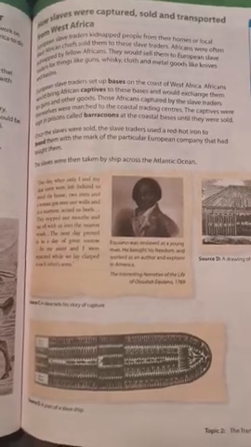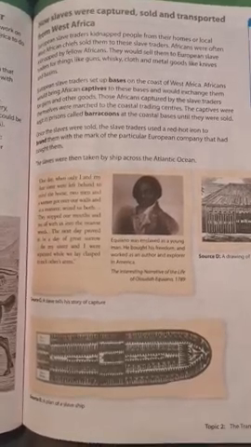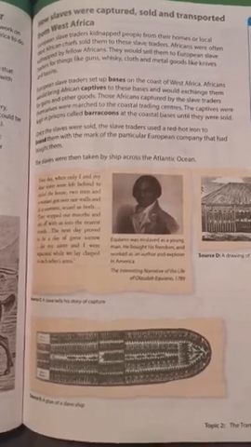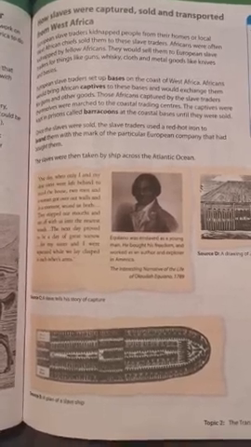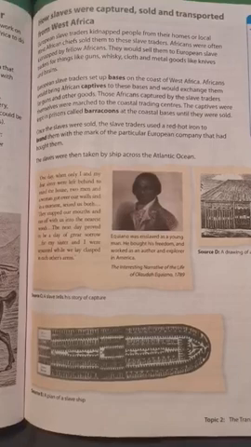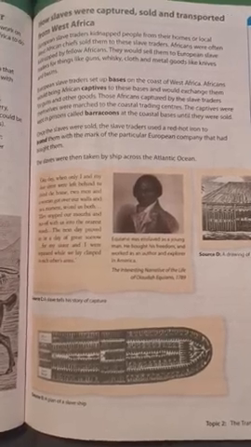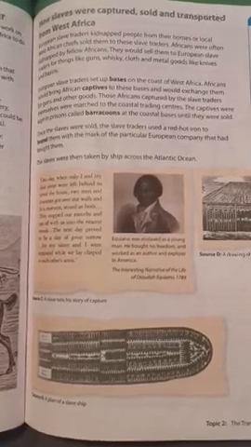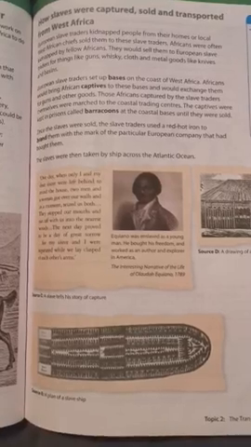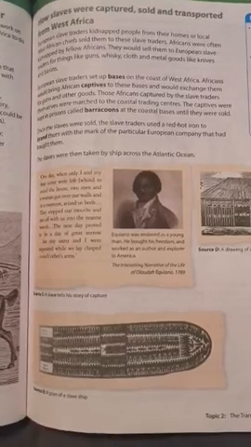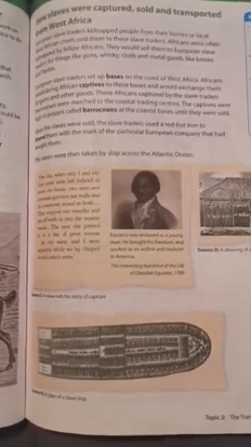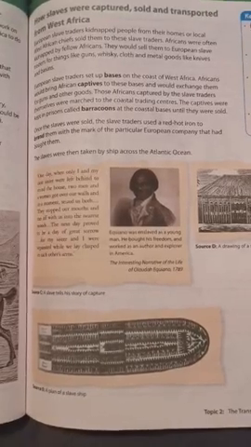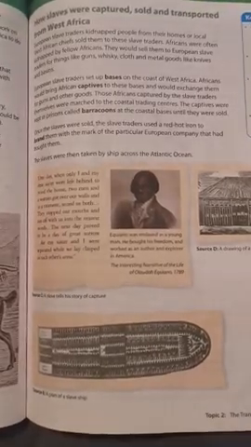So the conditions on a slave ship were also so terrible that many of them didn't make it to Europe because they didn't look after them on the ship because they didn't really care much. They would use a red hot iron, like those that you see sometimes being used on animals, and they would brand them and burn it into their skin. So they were treated very brutally.